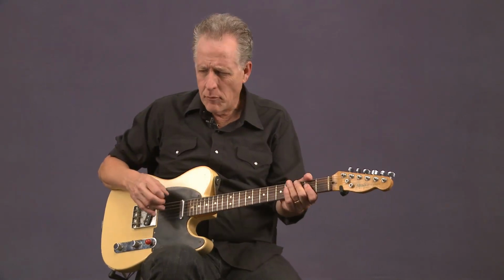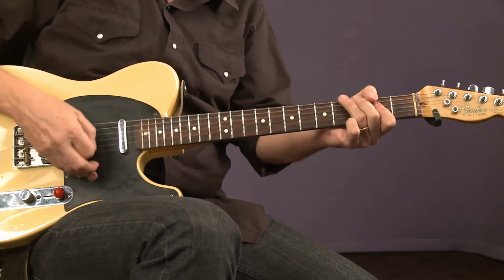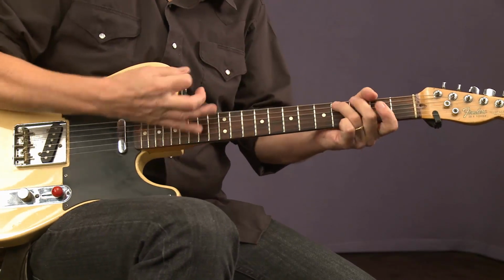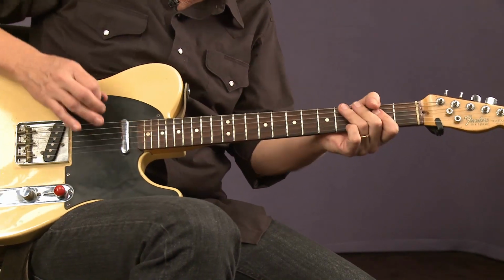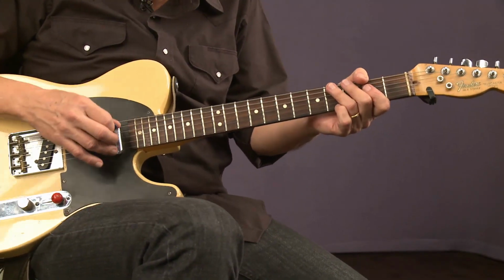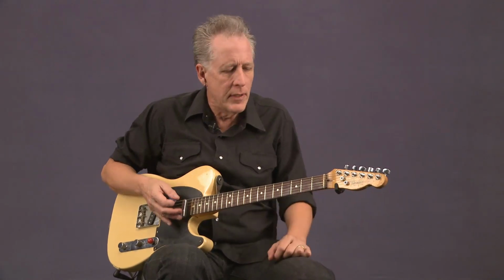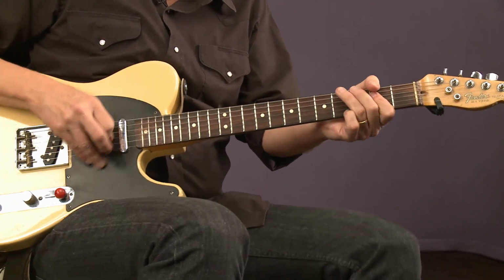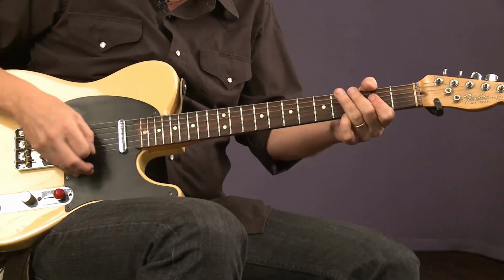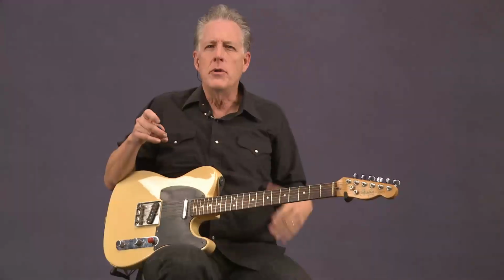And I'm also using from time to time this technique that we've touched on before. Dragging the pick upward across the strings. We're going to explore that in more detail a little bit later on. It provides kind of just a rhythmic fill as opposed to a melodic fill, right? You can use it in different places.